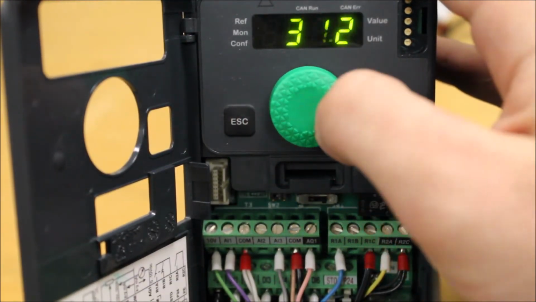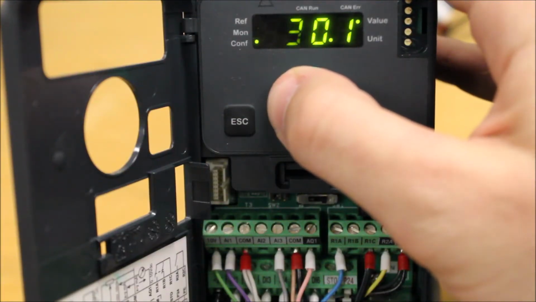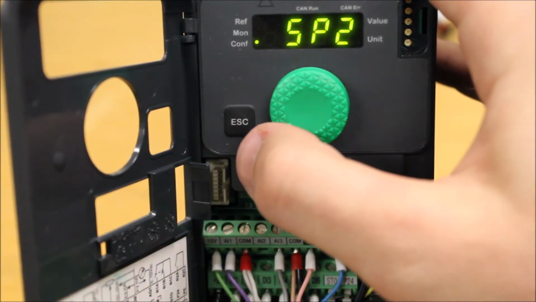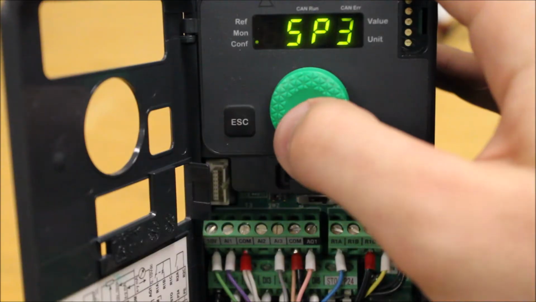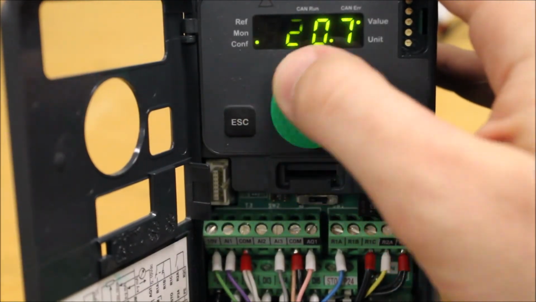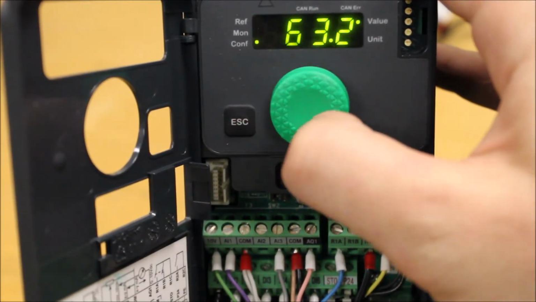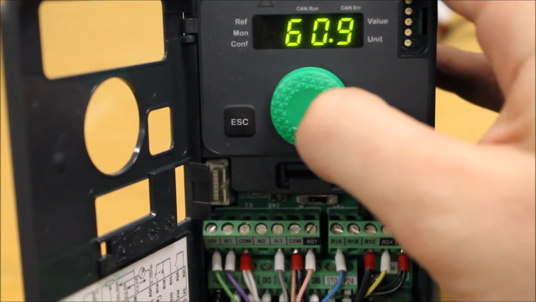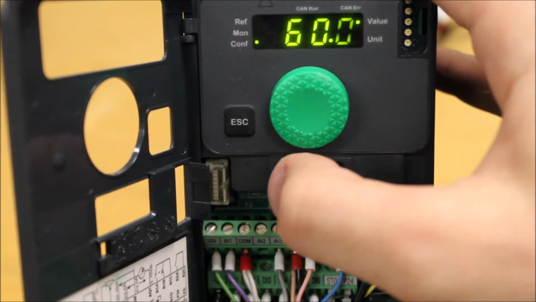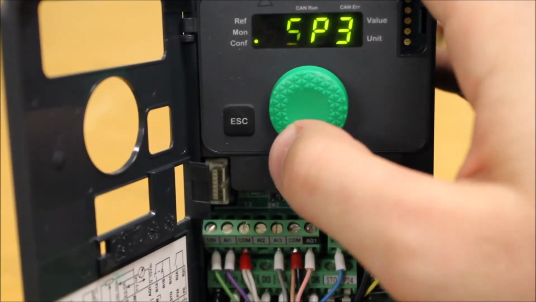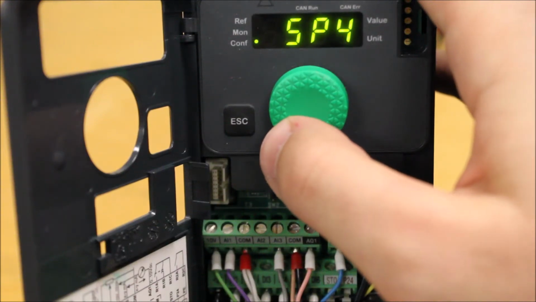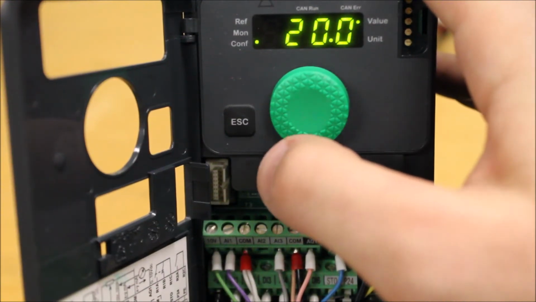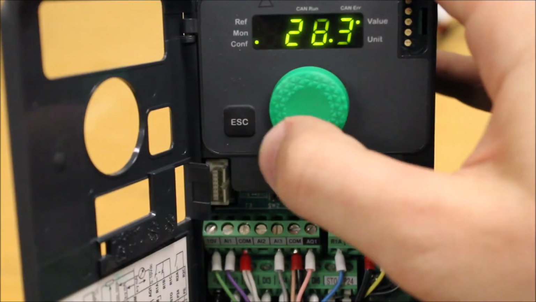So let's go down to 30, and then enter. And the next one is SP3, which is we want to do 60 Hertz. Alright, 60, enter. And the last speed is 45. When you have both of those logic inputs turned on, we want 45. So let's go to 45 for this one.